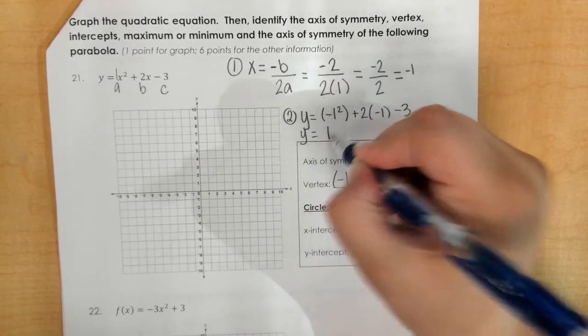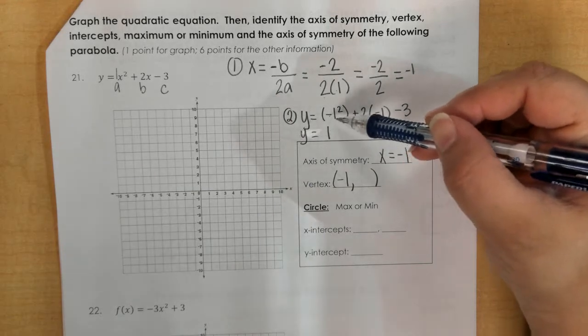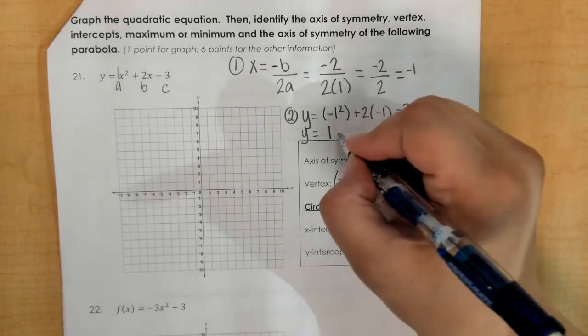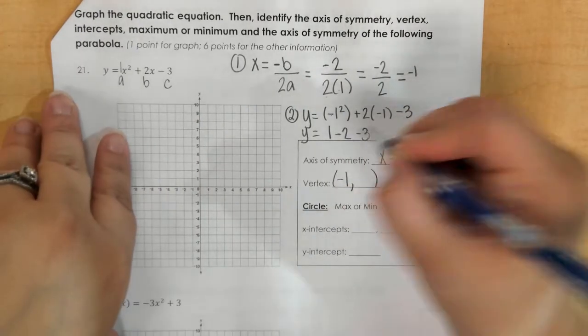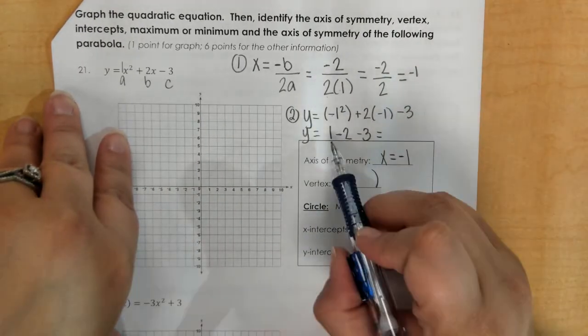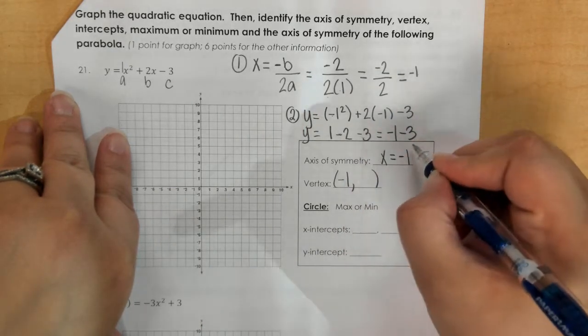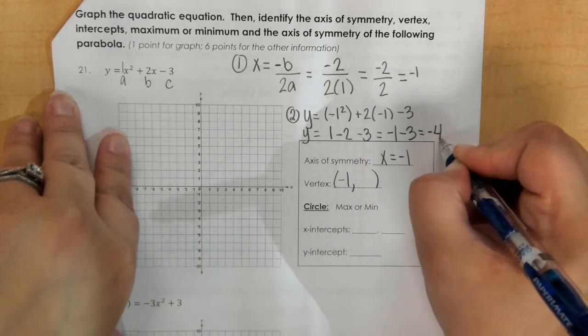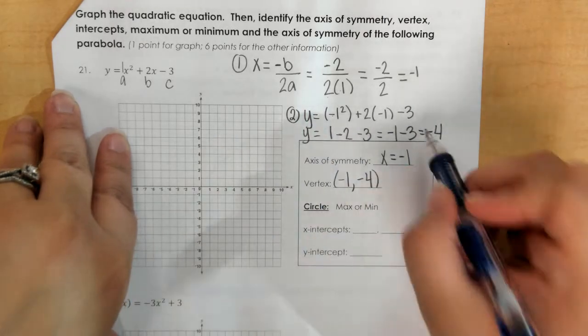That gives you a positive 1. The calculator will say negative, but it is a positive. 2 times negative 1 is negative 2. And then I bring the negative 3 down. We do 1 minus 2 is negative 1. Bring the negative 3 down, and we get negative 4. So the y value is negative 4.